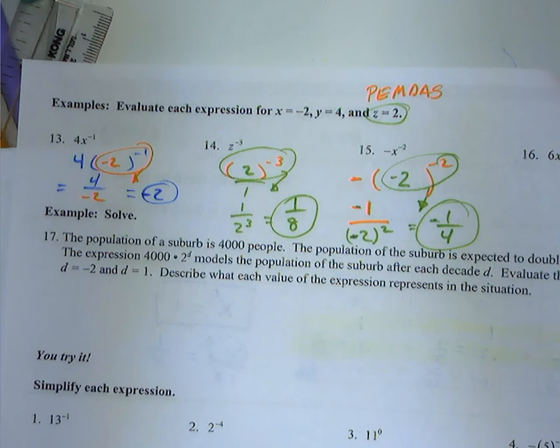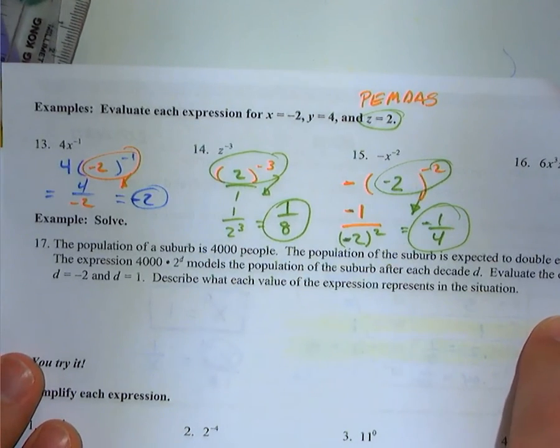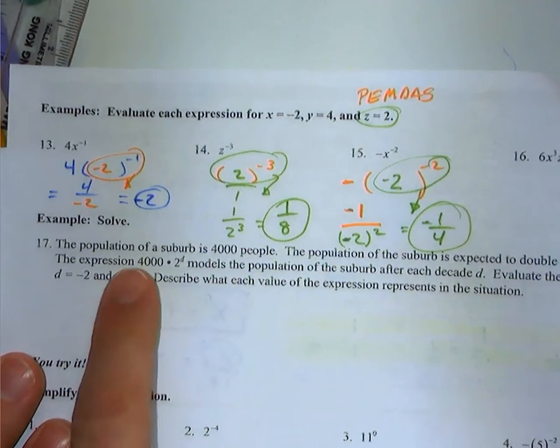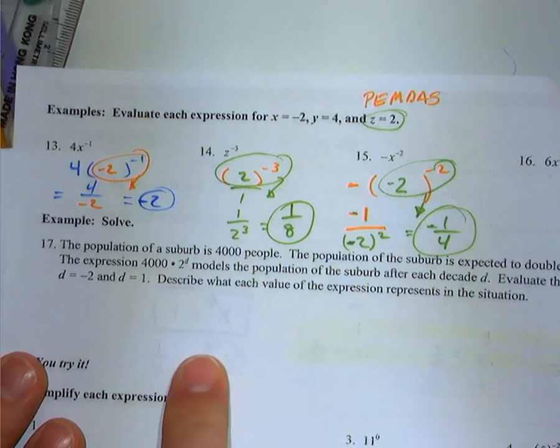All right. Let's take a look at 17 here. When we look at 17, 17 says the population of a suburb is 4,000 people. The population of the suburb is expected to double each decade. Oh, man. So the expression follows this, 4,000 times 2 to the d power.